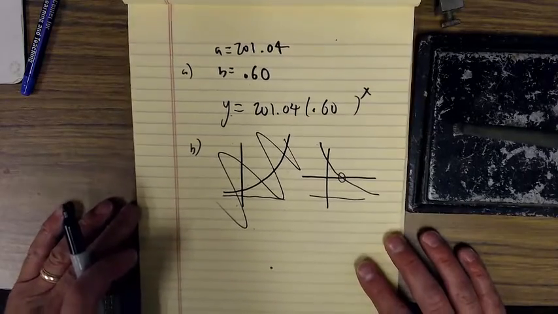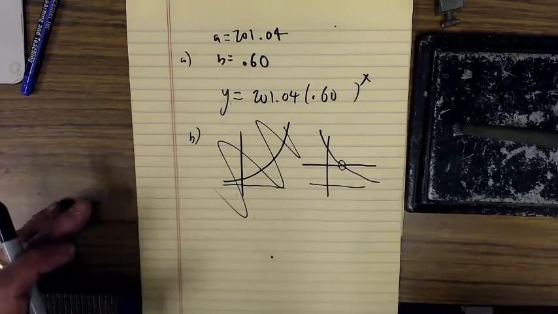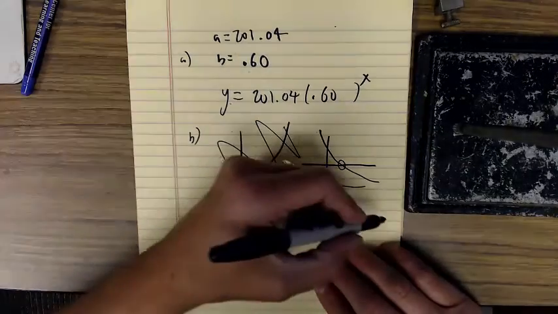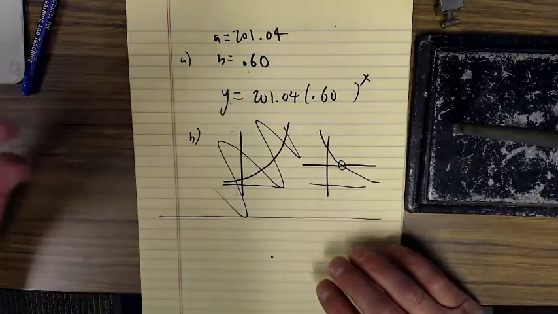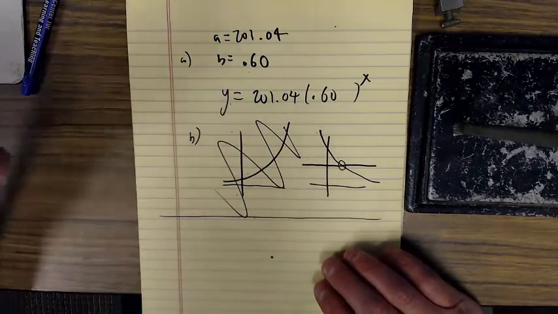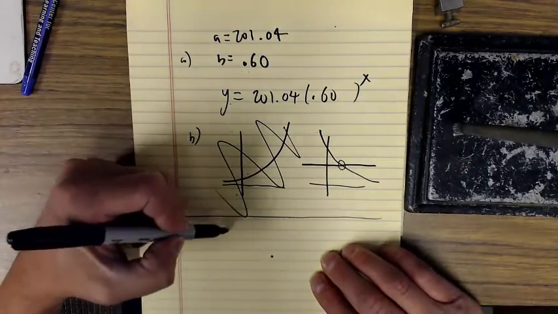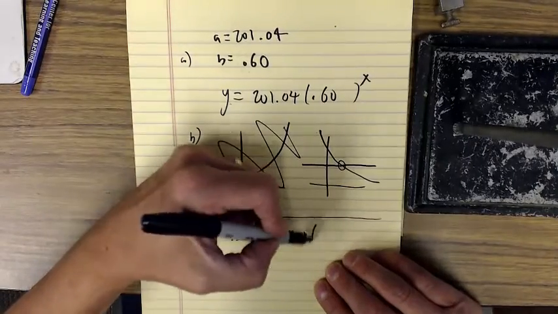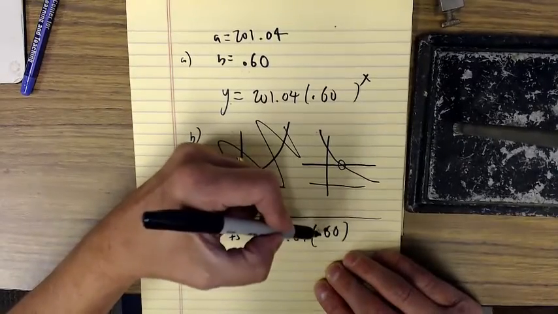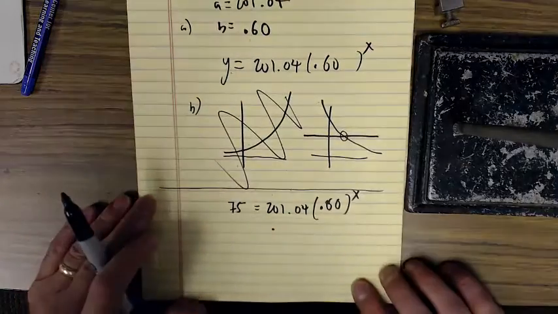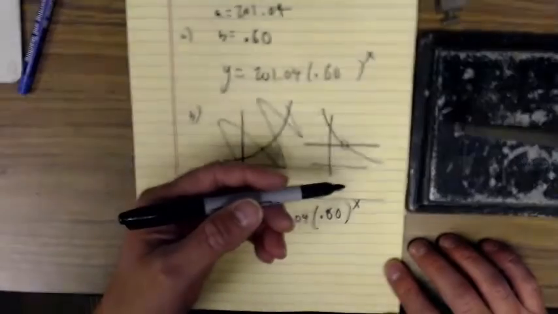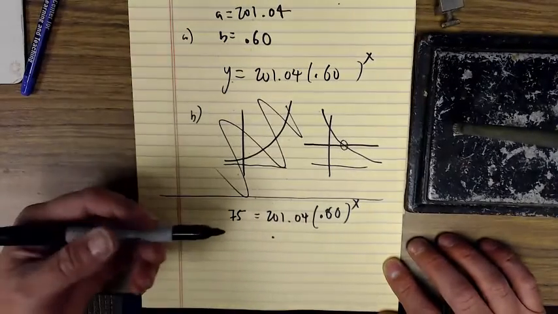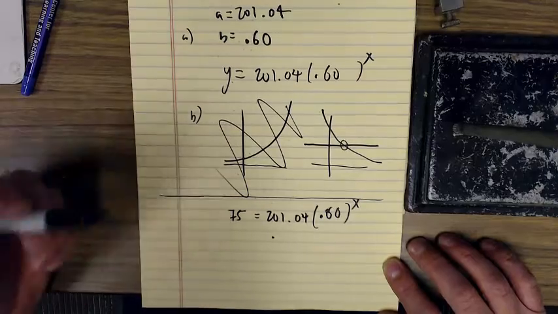You're more than welcome to do that on the test, but I'm going to do it algebraically because on the test we also ask you to do stuff algebraically. That seems to be where you guys have the problem. So we want to know when the phone drops to 75. The x represents months, and the y represents value. So I just plug in 75.